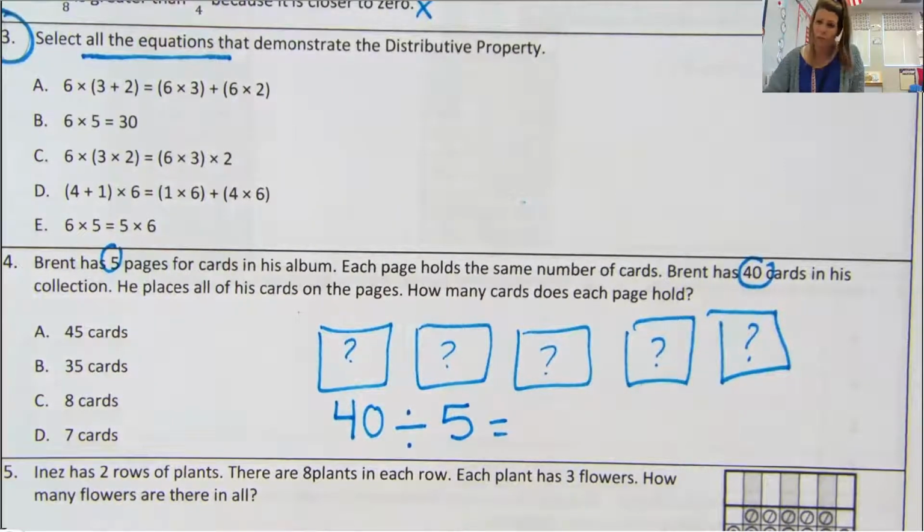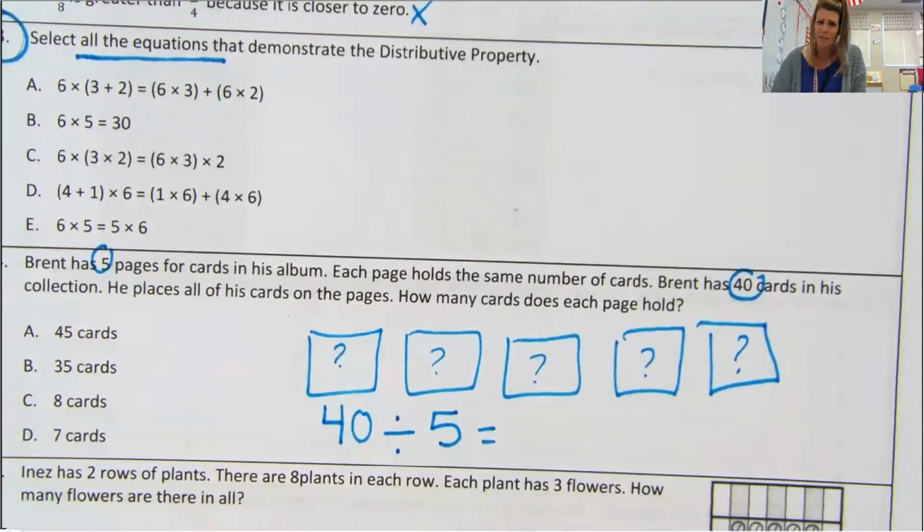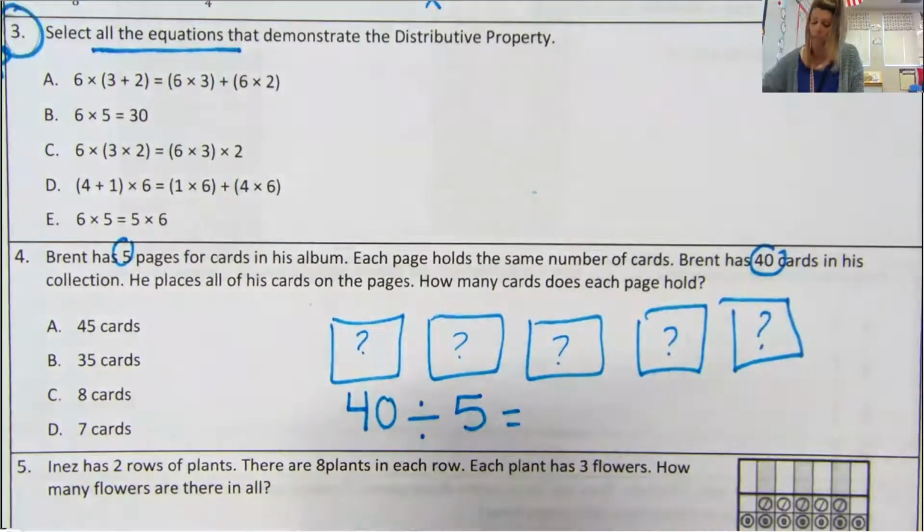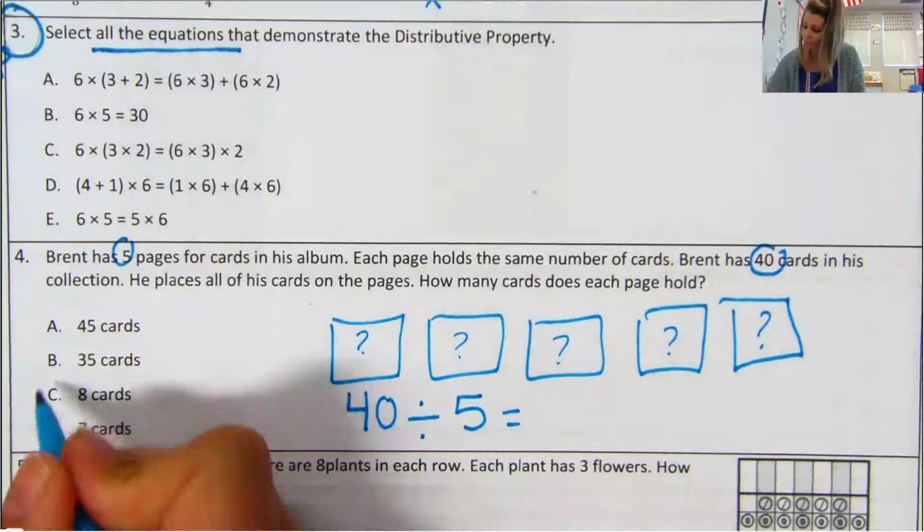And what is 40 divided by 5? Now, when we have 40, it's probably not the best strategy to sit there and draw 40 dots and break them apart. We should know what times 5 equals 40. So count by 5. 5, 10, 15, 20, 25, 30, 35, 40. You should have gotten 8.